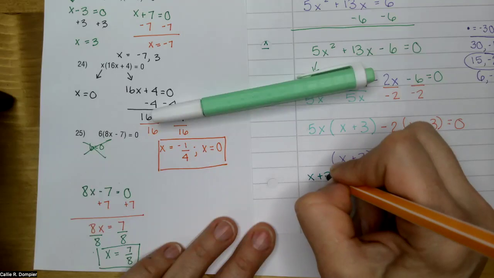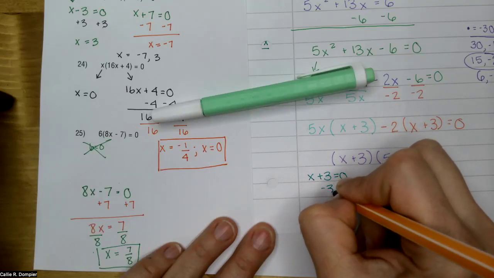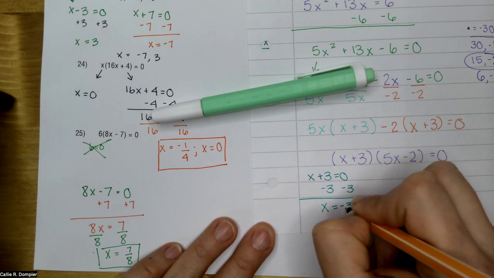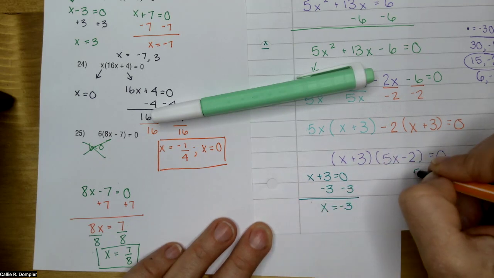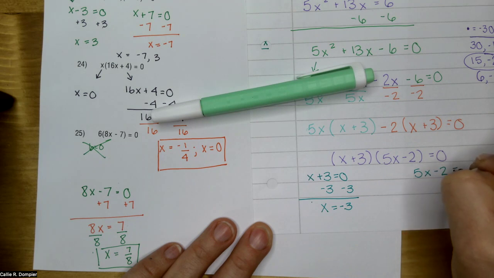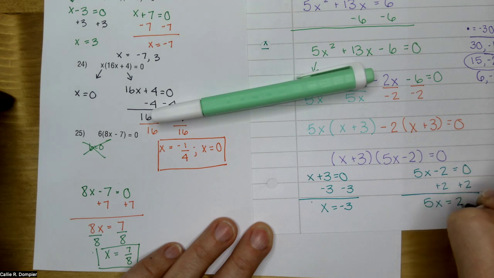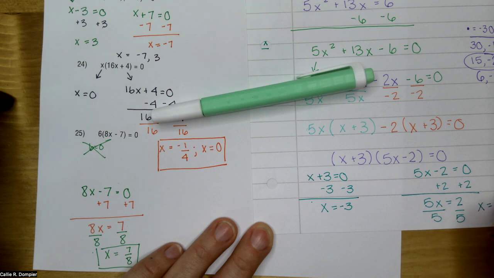X plus 3 equals 0. Subtract 3, x equals negative 3. 5x minus 2 equals 0. Add 2. 5x equals 2. Divide by 5, and we get x equals 2/5. And x equals negative 3 for number 30.